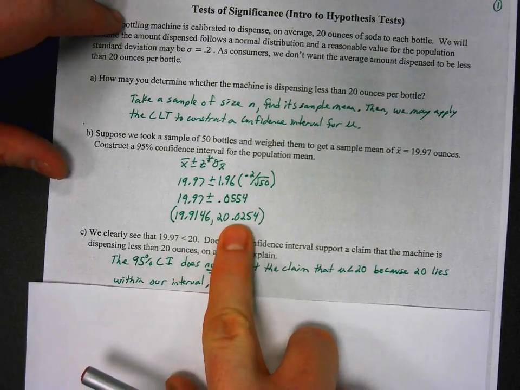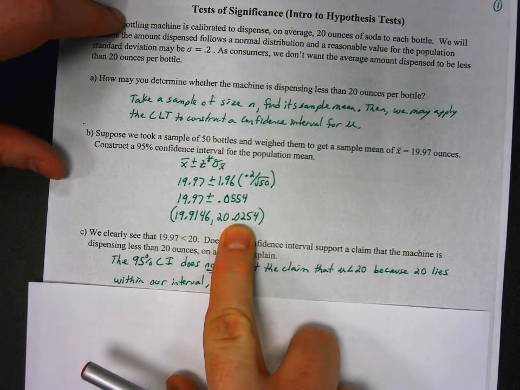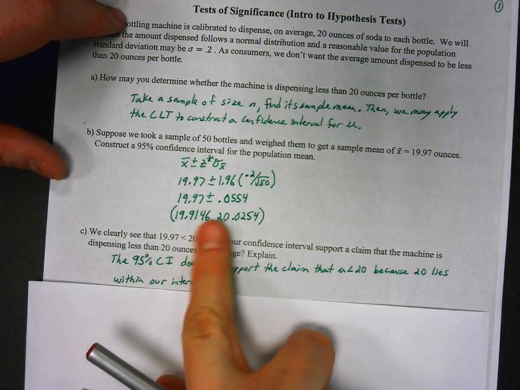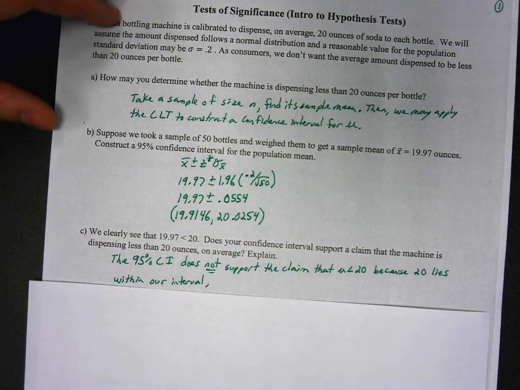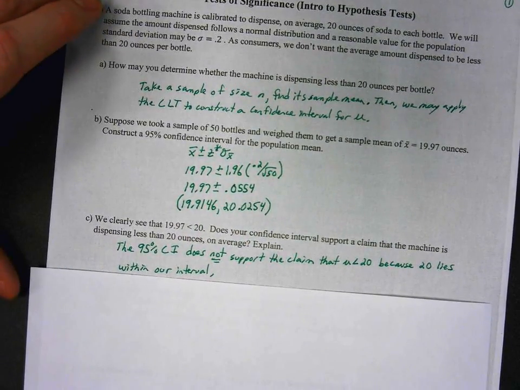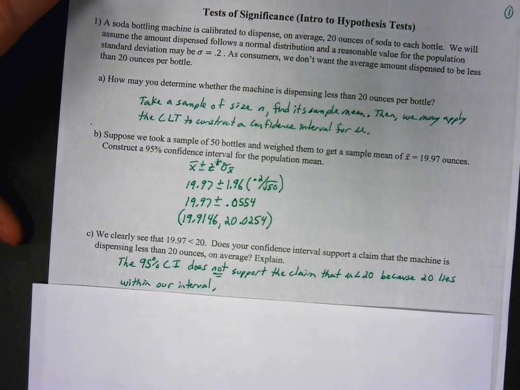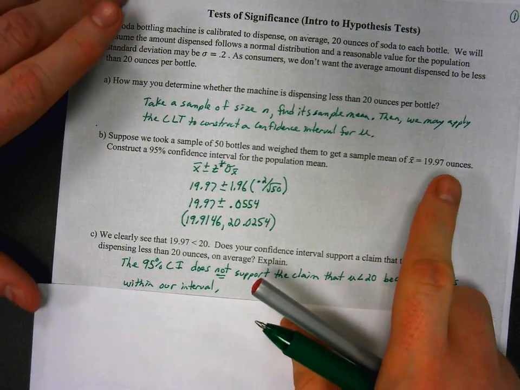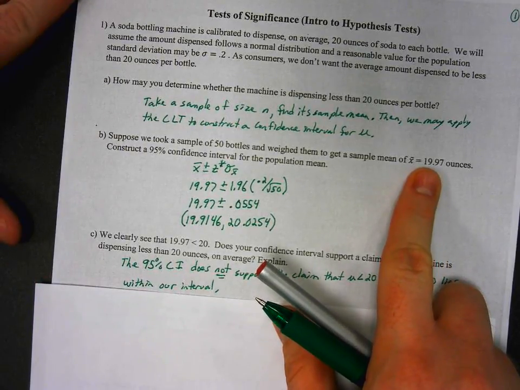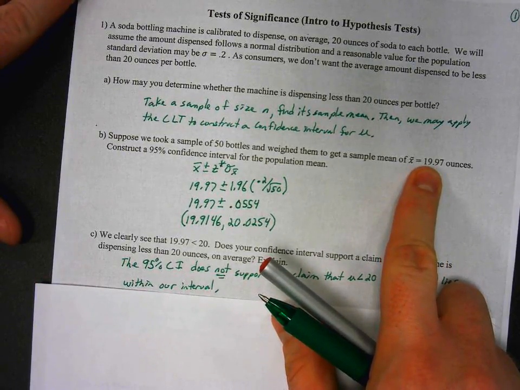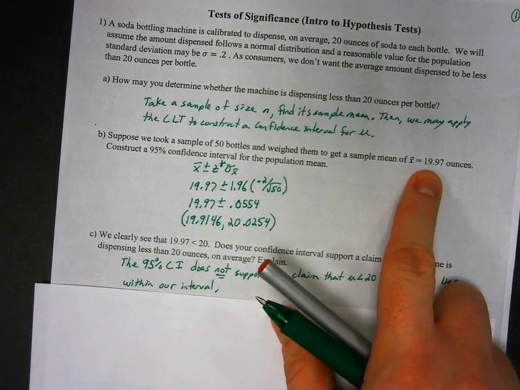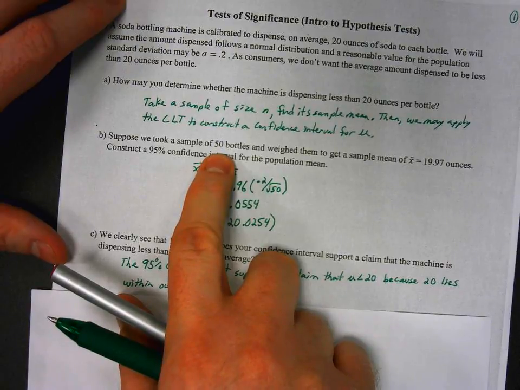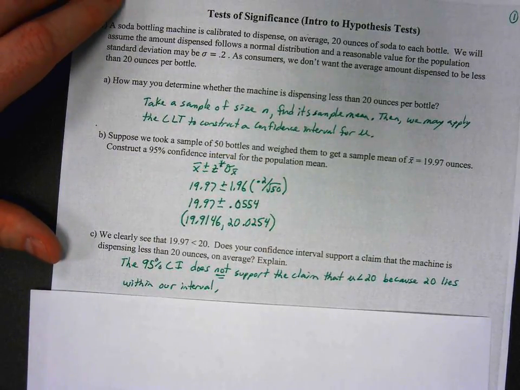The population mean could have been a little bit above 20, based on our interval from the sample mean of 19.97. So the bigger idea is, we didn't know what the population mean was. We took a sample of 50 and it gave us a sample mean of 19.97. Because it was a sample, we're using that to estimate the population mean, and we have to include that margin of error, because those 50 bottles were just 50 bottles out of probably millions of bottles that they have.